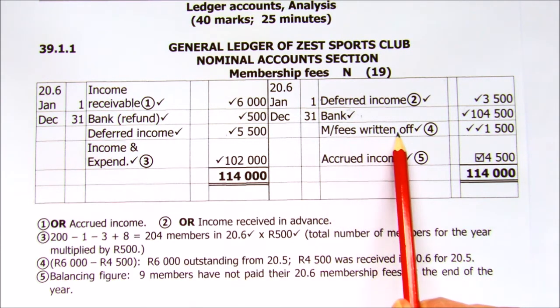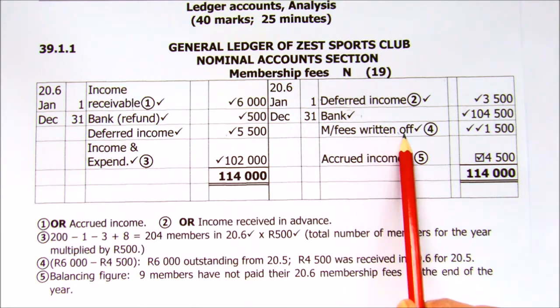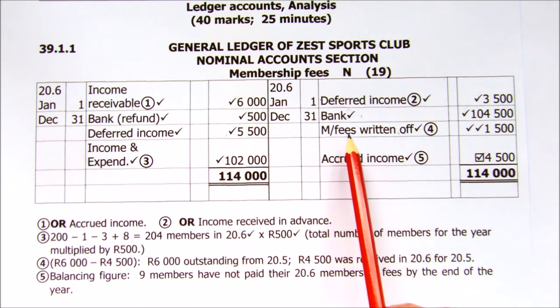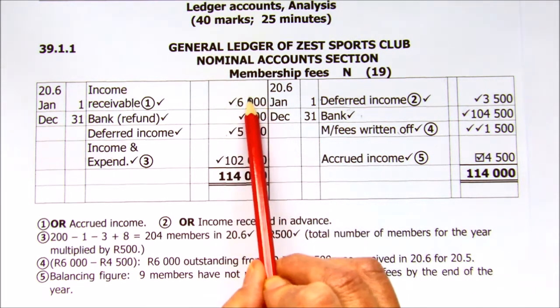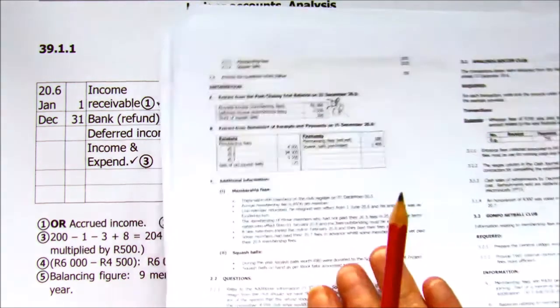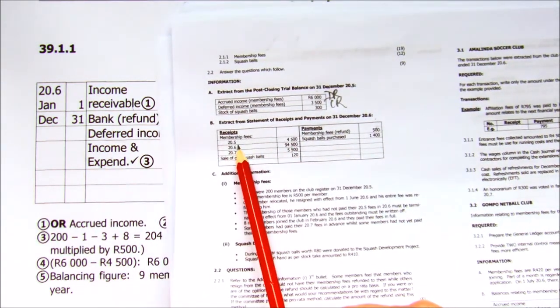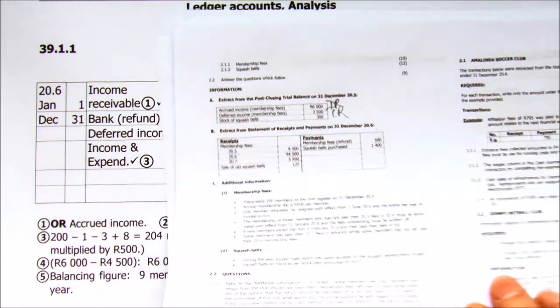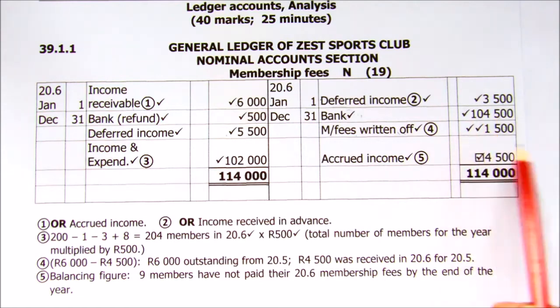You are also told that membership fees must be written off. Now, in a trading concern, we would refer to that as bad debts, but as this is not a profit organization, we changed the name. Now, we were told 6,000 was outstanding. In your receipts and payments, you are told that 4,500 was received from last year. Do you see the significance of the dates here? And so your membership fees written off is 1,500.